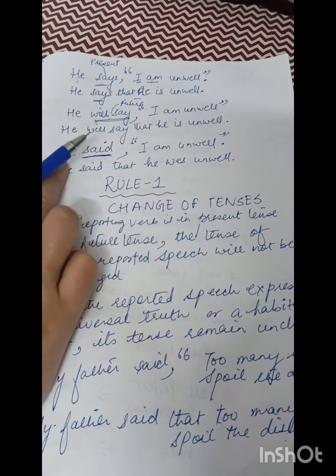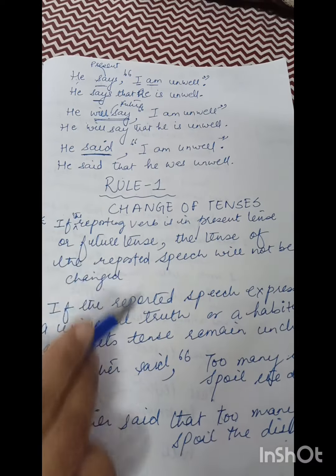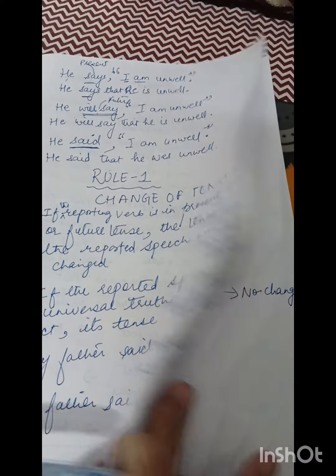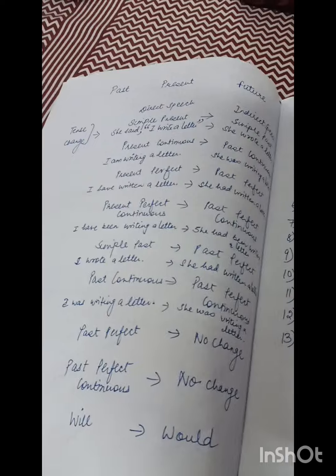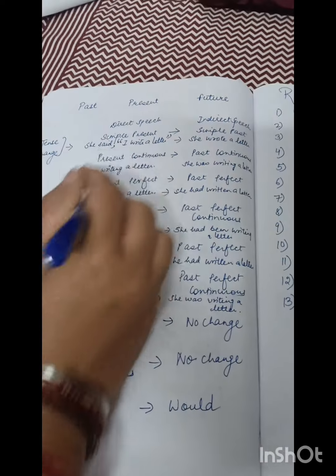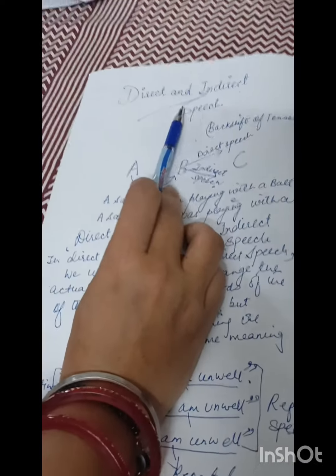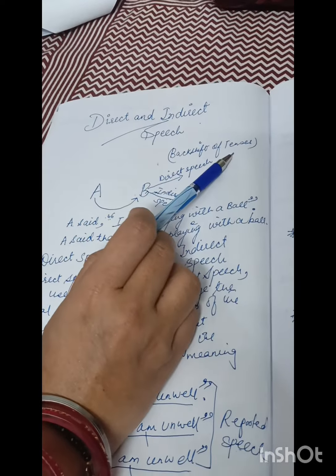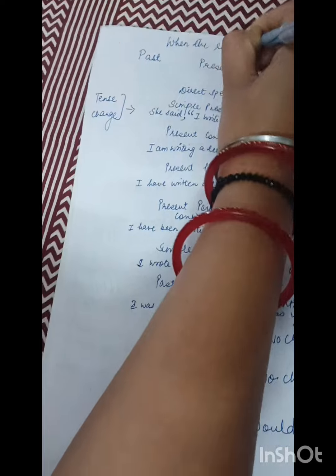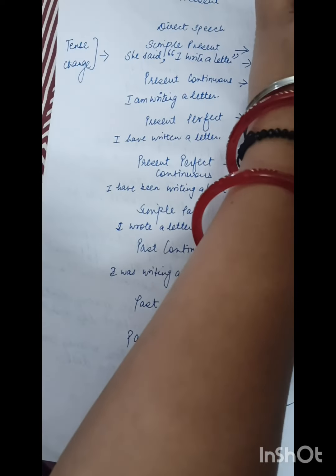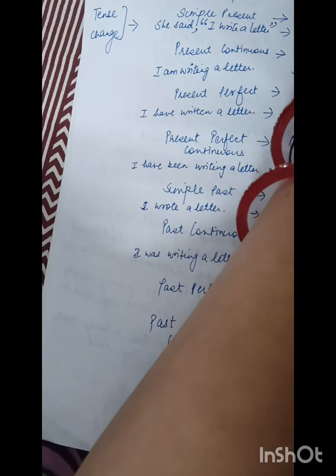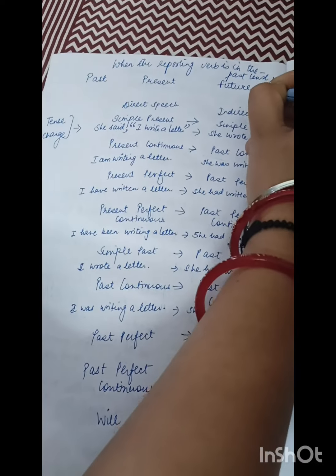Now for this we need to understand the rules. It's again a part of rule 1 only. We are classifying it into the other part. Do you remember, in the first page I mentioned you have to remember direct and indirect speech with the back shift of tenses. Similarly, when the reporting verb is in the past tense, then the tense of reported speech will be changed.